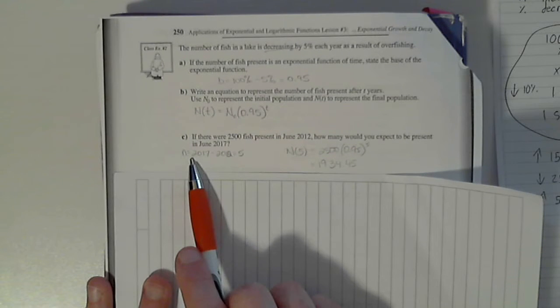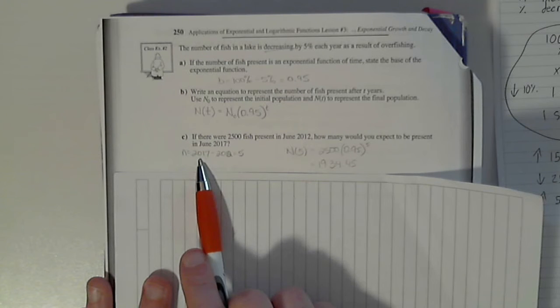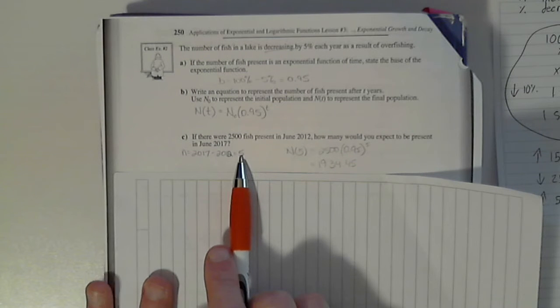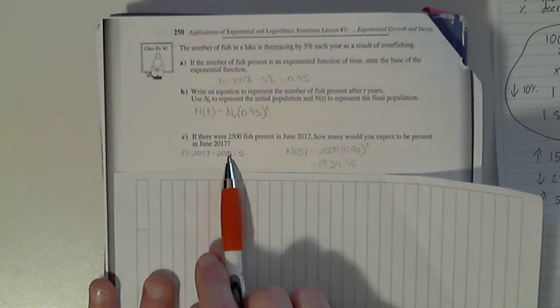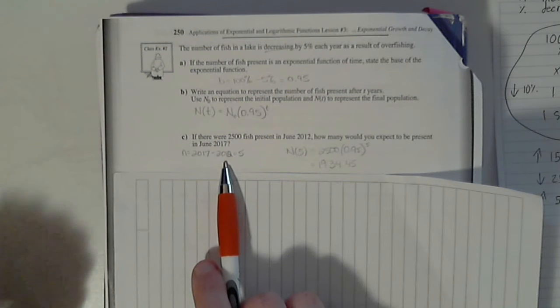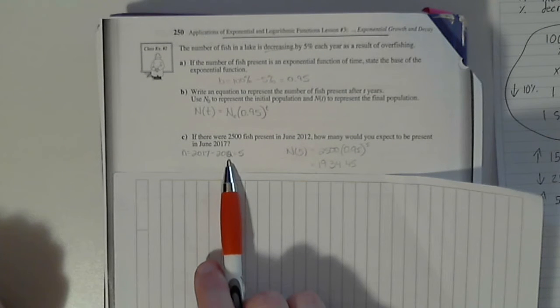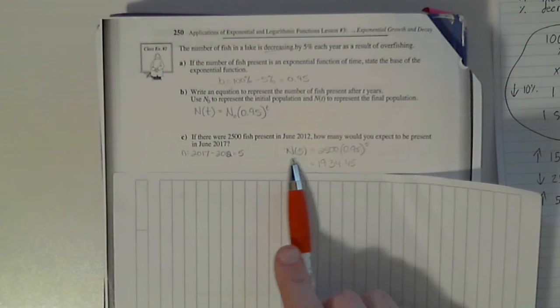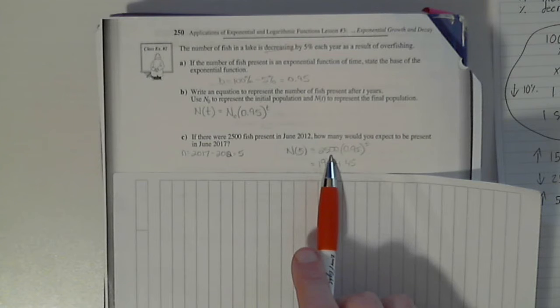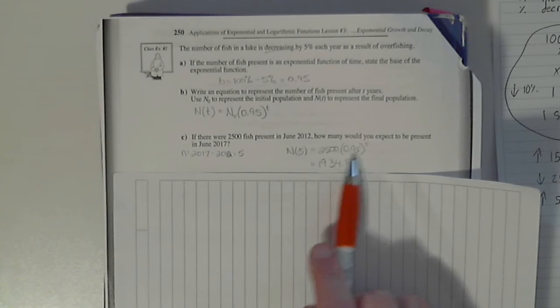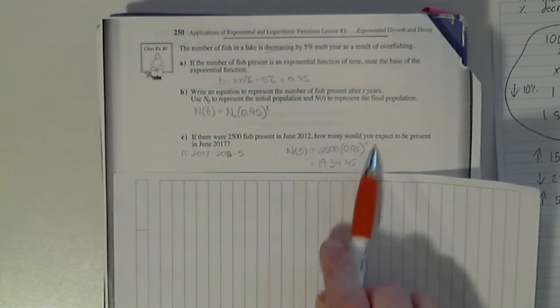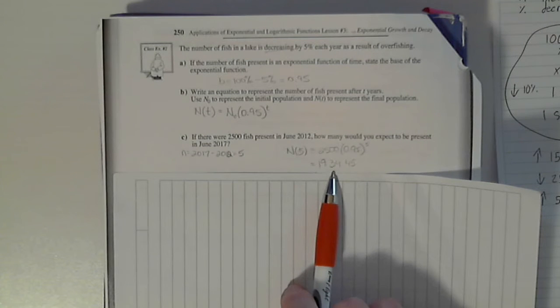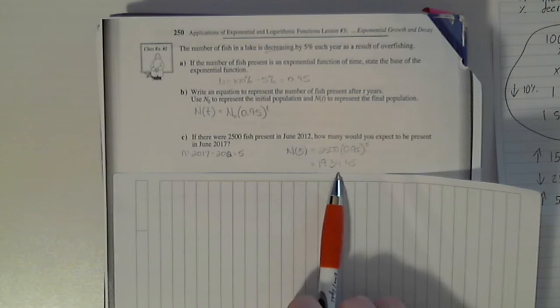Okay, so what is our n value? 12 to 17 is 5. So 5 years have passed. Please don't count that as 6. Some people count 2012 as number 1, and that's going to give you the wrong answer. Always start with 2013. So N of 5 is 2,500 times 0.95 to the power of 5. And again, this is all a number, so you can just put it in your calculator, and you should get the answer. There'll be 1,934 fish, 0.45.